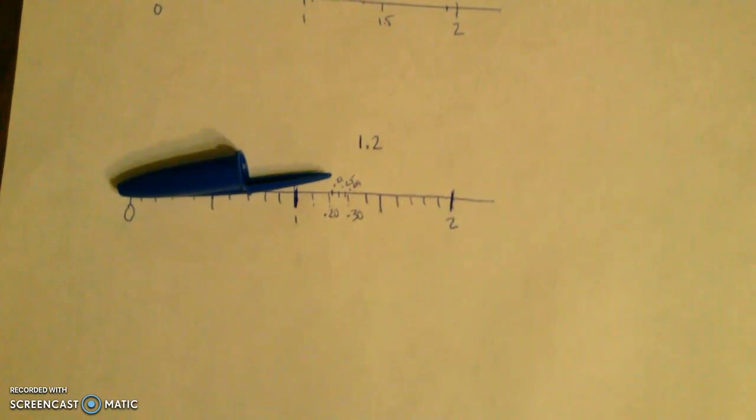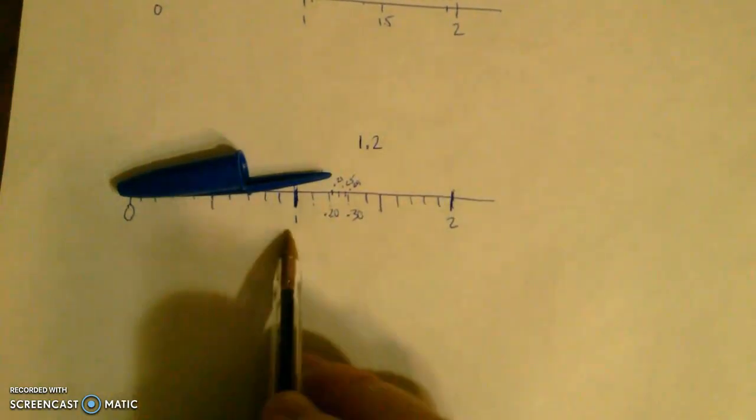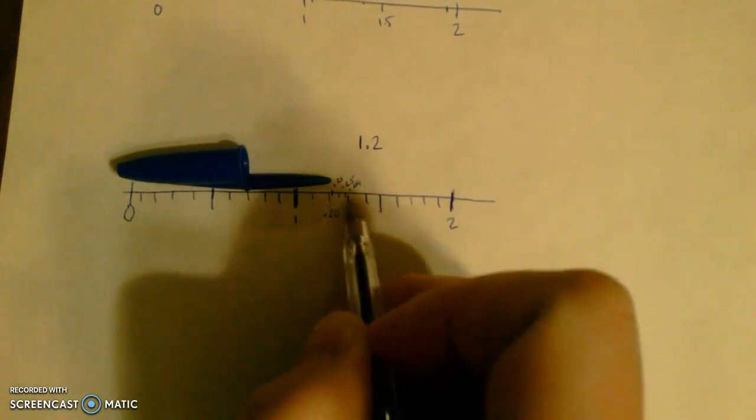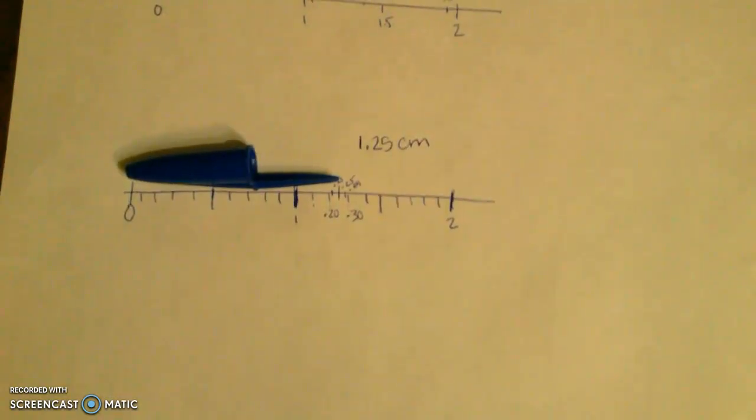And so when we are measuring on this scale or on this ruler, we're going to have to estimate the final place. And so I want to make sure that it's lined up right. And I'm going to say, okay, well, look at that. That is pretty much dead set in the middle. So that's 1.25 centimeters, all right?